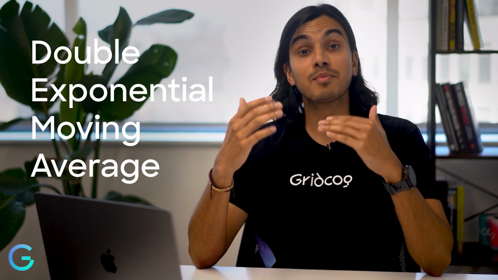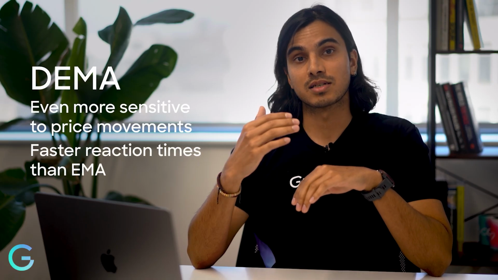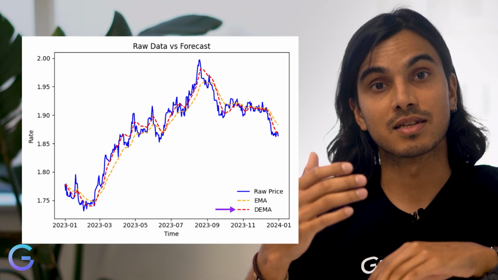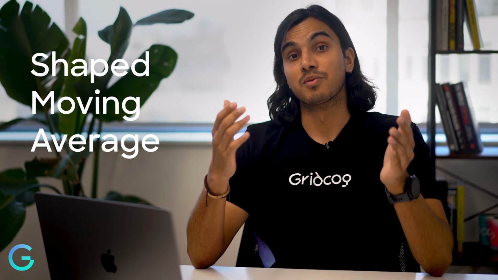Second, we have Double Exponential Moving Average, which is even more sensitive to recent price movements, offering faster reaction times than EMA. However, it still trails slightly behind real-time price shifts, reflecting the natural delays present in real-world trading decisions. And then there's Shaped Moving Average. This blends DEMA with historic price trends. You can apply these to both wholesale and ancillary markets. Gridcog also allows you to apply similar uncertainty methods to load and generation, but that's for another video.